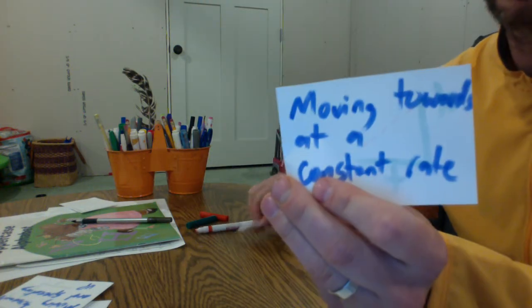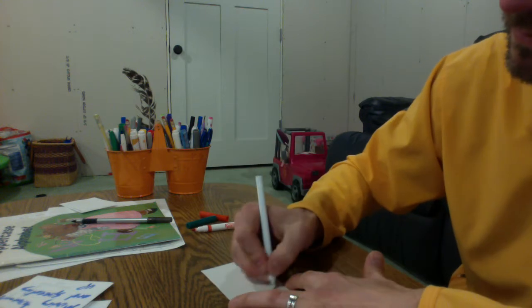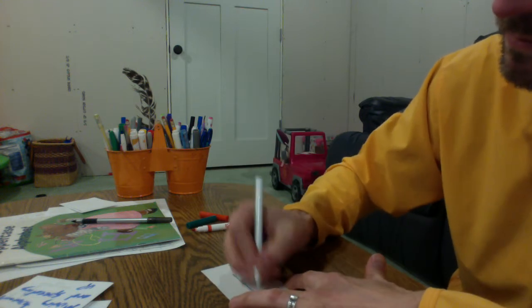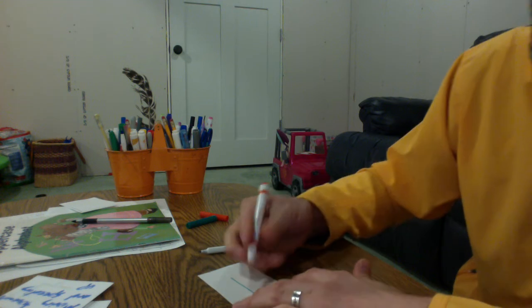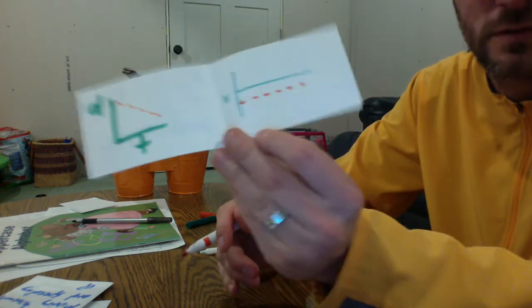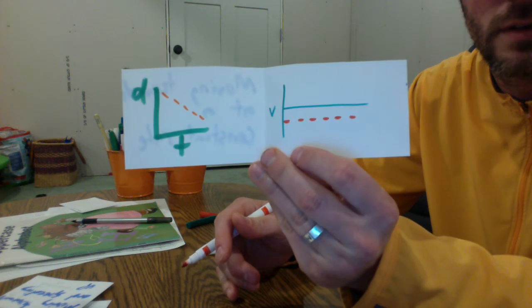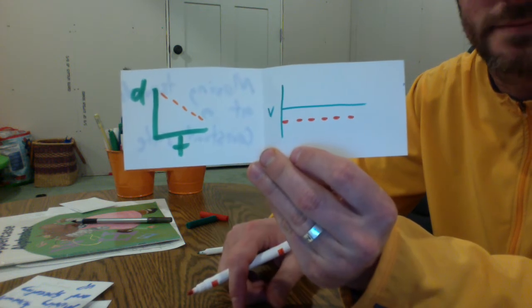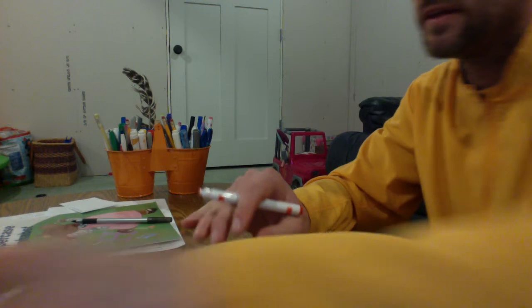Now I'm going to be moving towards at a constant rate. If I'm moving towards, of course, I am going to be in the negative of the velocity graph. Okay, that's the first 3 done.